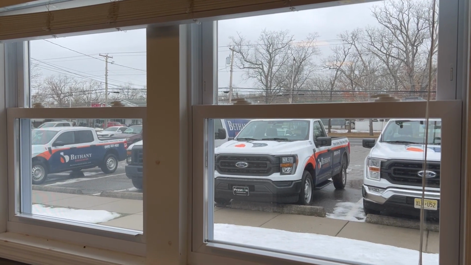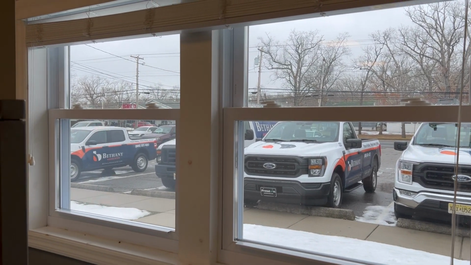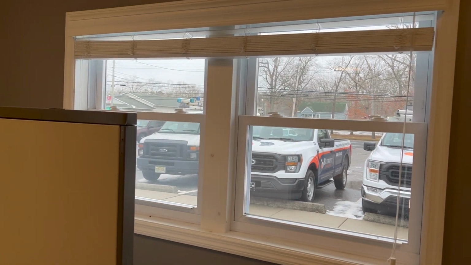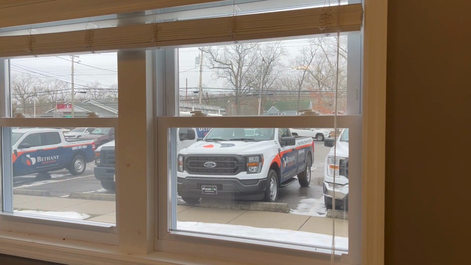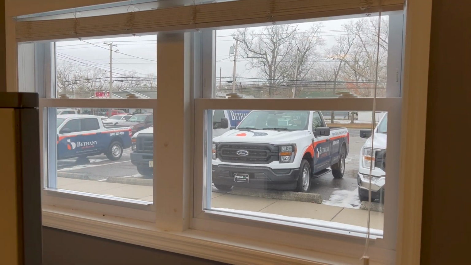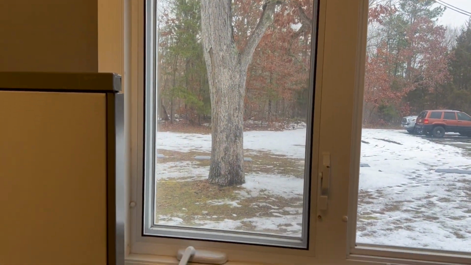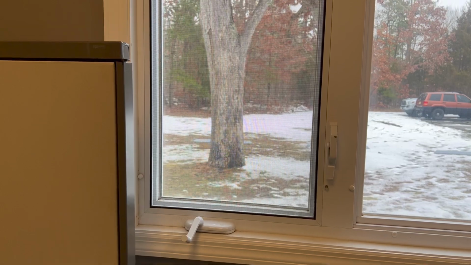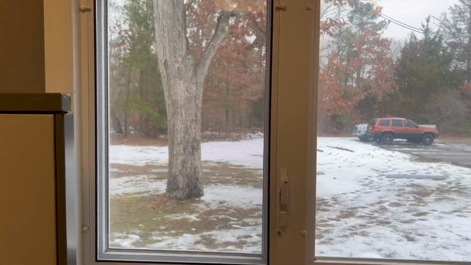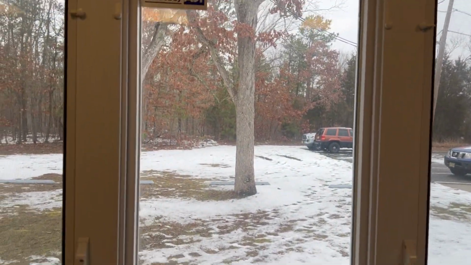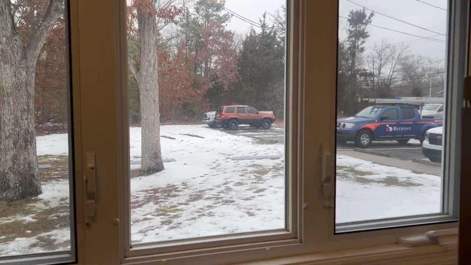Okay, some basic terminology. So this is a double hung. It's two sashes, one over top the other. That's why it's a double. And they both move. This is a casement that cranks out, and that's how you know it's a casement. It cranks outward, so the screen is on the inside. This is actually a fixed window in that it does not open.